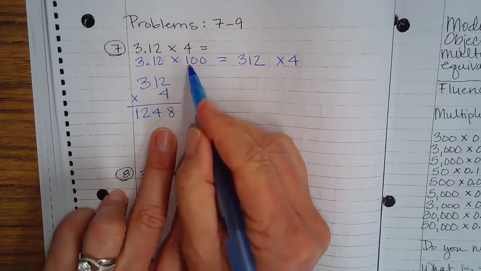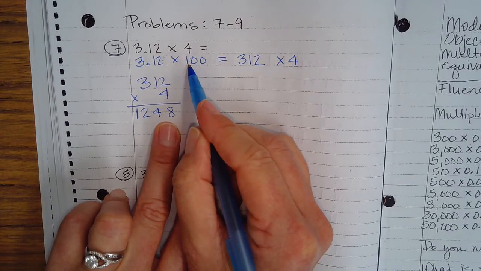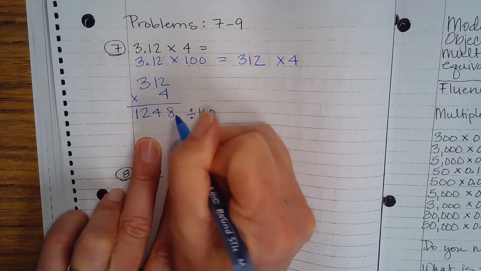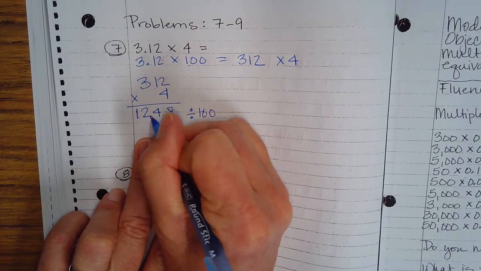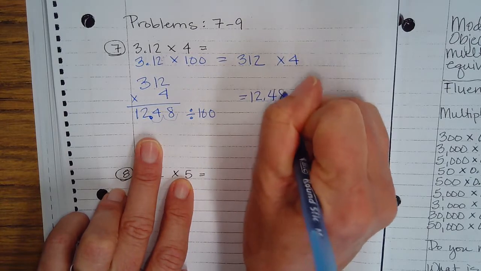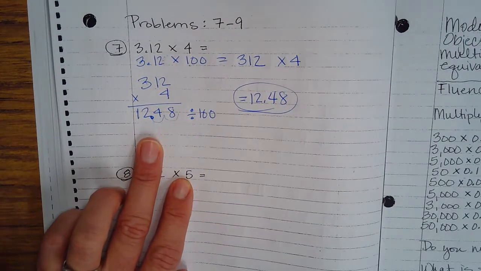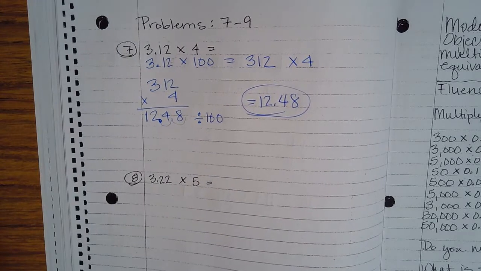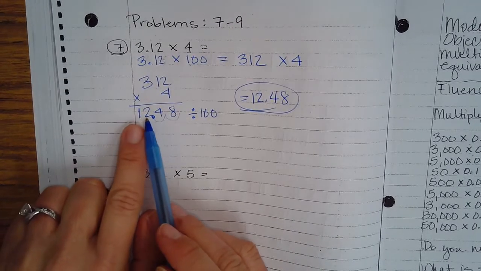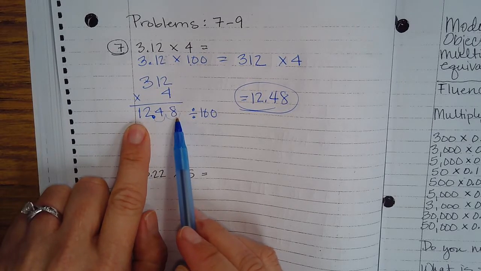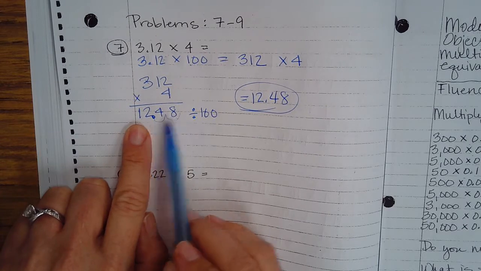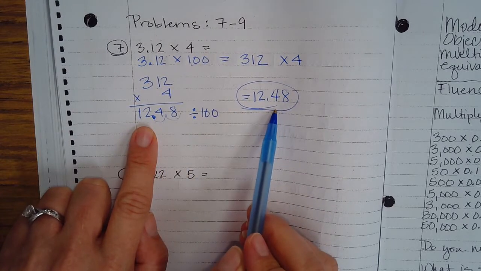Now, if I multiplied by 100 to get rid of the decimal, I need to divide by 100 to put the decimal back. And I get 12.48. All right, now, so if I said 1,248, is that the right answer? No, because you have to divide by 100 to put that decimal point back.